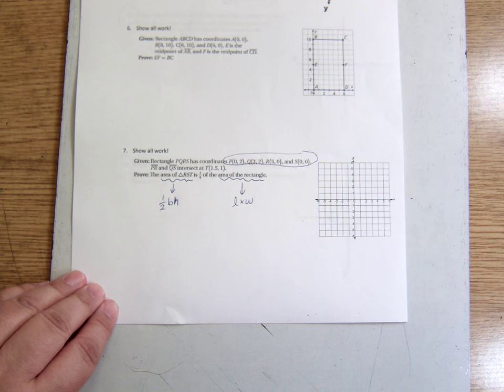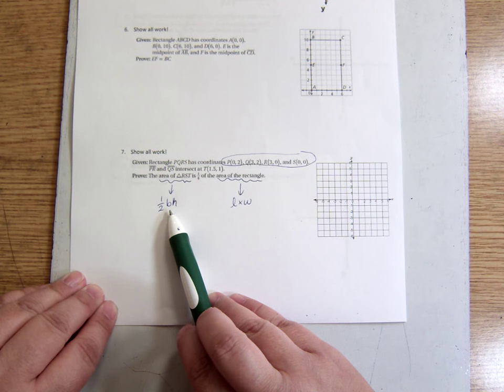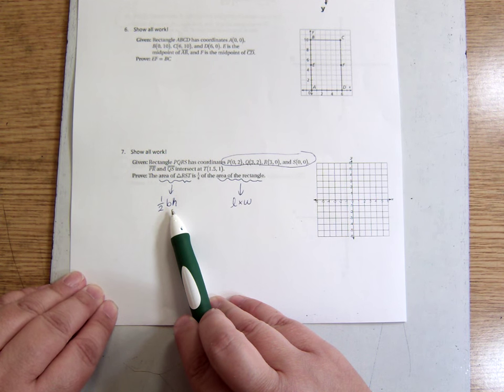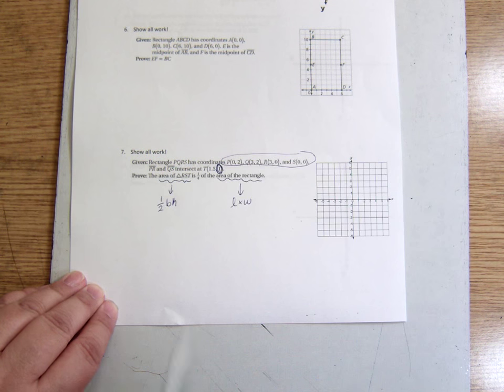Okay? Now when you do that, you should notice that the height of triangle RST is actually going to be 1. So once you have it graphed, what I want you to notice is that the height of triangle RST is 1. And that goes with its y value.